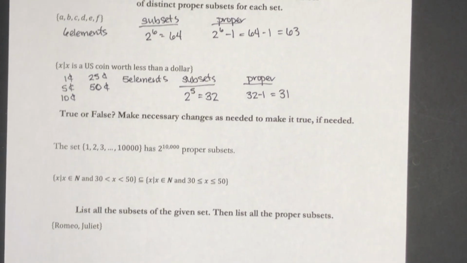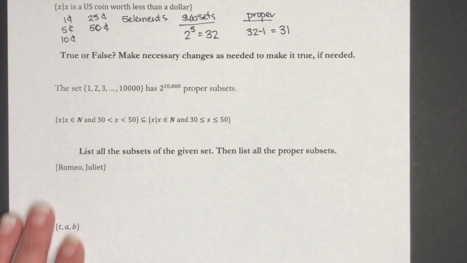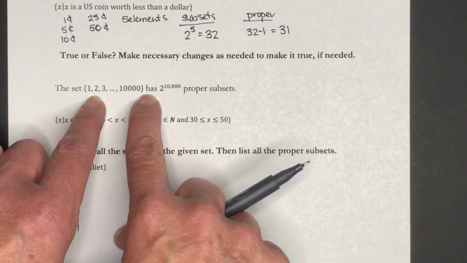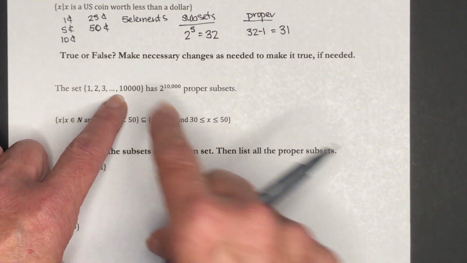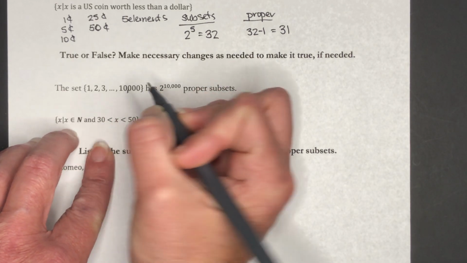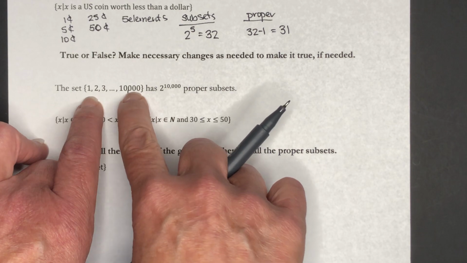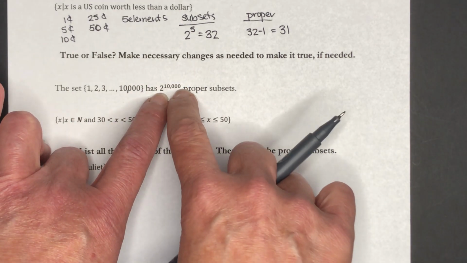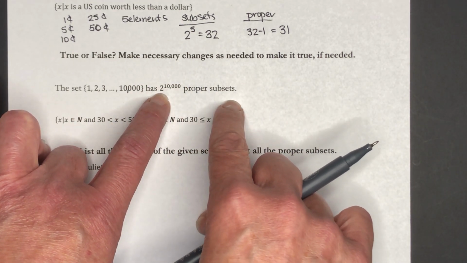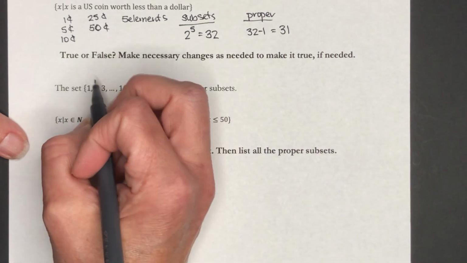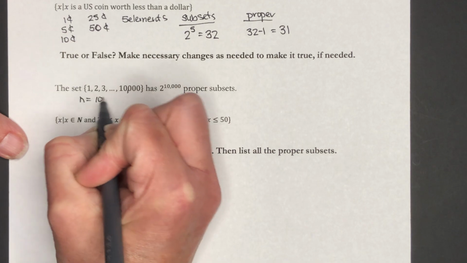Okay, so let's look at some true and false. All right, this set listed in roster method, 1, 2, 3, assuming it goes up, and I'm going to put a comma in here so it's a little bit easier to see, goes up to 10,000. So this set has 2 to the 10,000 proper subsets. Well, first, if this is my set, then my number of elements would be 10,000.